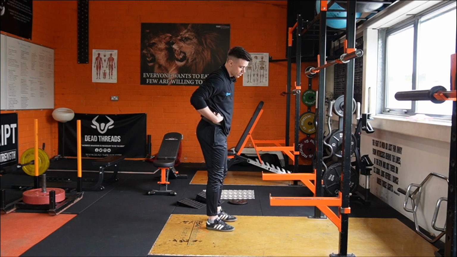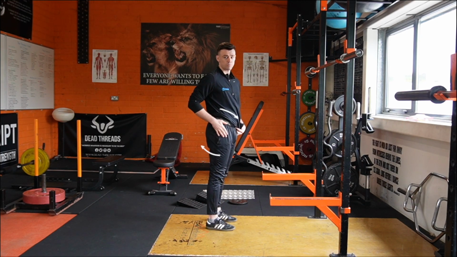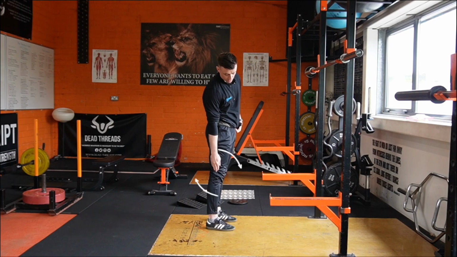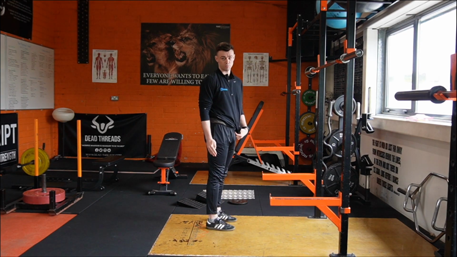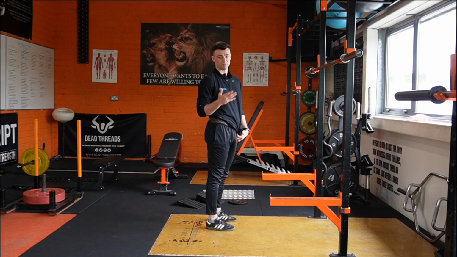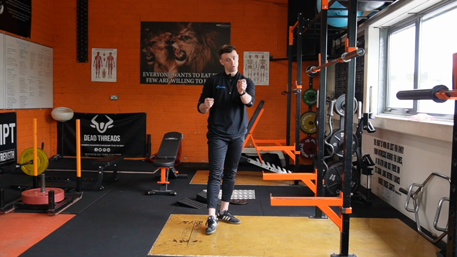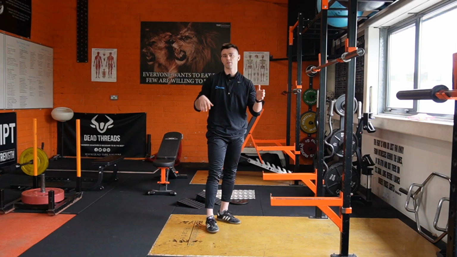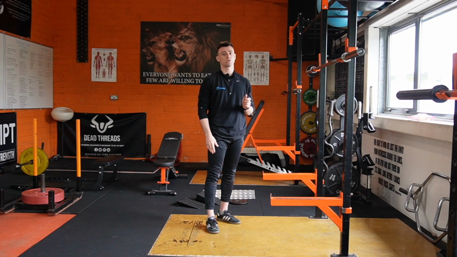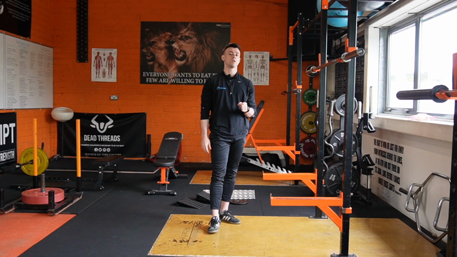Firstly, the muscles that are involved in a squat. We've got the hip joint that's moving, we've got the knee joint that's moving, and we've got the ankle joint that's moving. Of course, there are other joints involved, but they're the three primary joints that create this squatting movement. So when we're talking about hip dominant versus knee dominant, or glute dominant versus quad dominant, we're talking about how much relative motion we have at each of these respective joints.